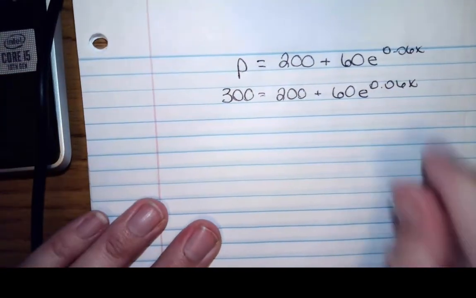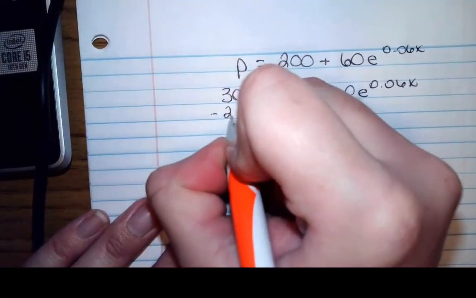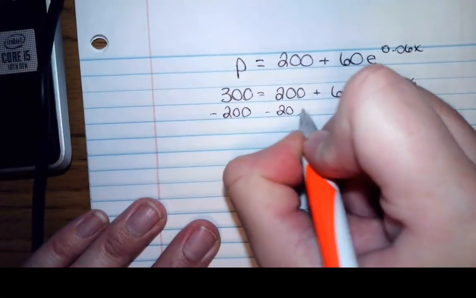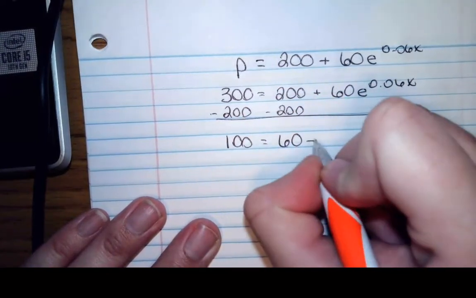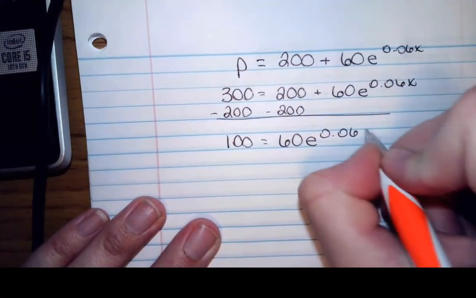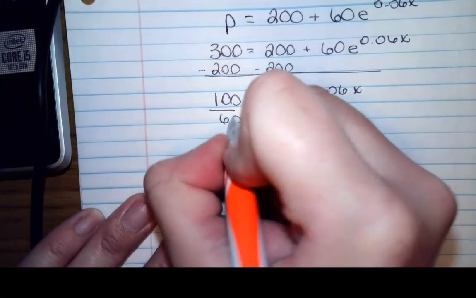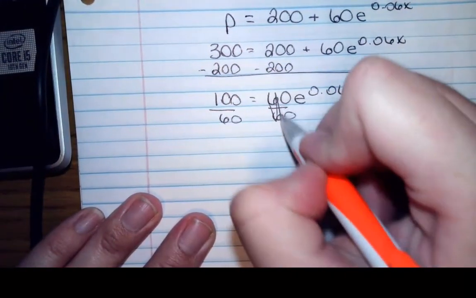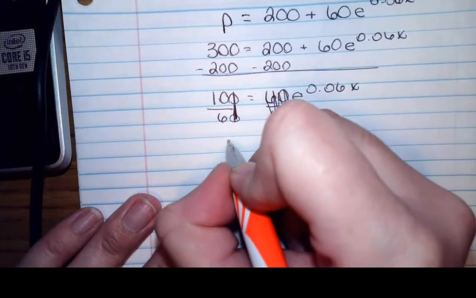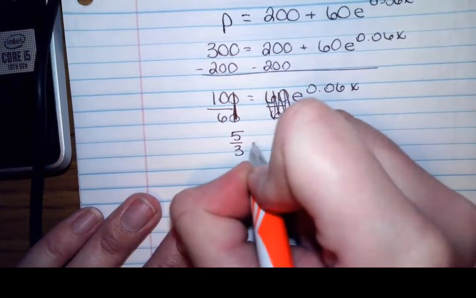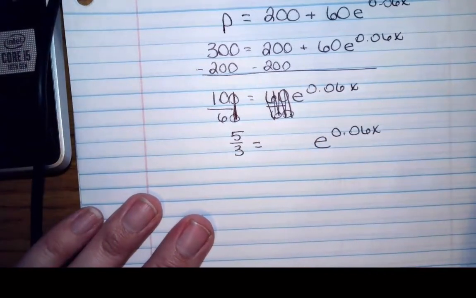0.06x. So I'm just going to go for solving for x, which means we're going to have to go into log world again. So I'm going to subtract 200 from both sides. That's going to give me 100 equals 60 e to the 0.06x. Divide both sides by 60. So 10 over 6 reduces to 5/3. So I have 5/3 equals e to the 0.06x.